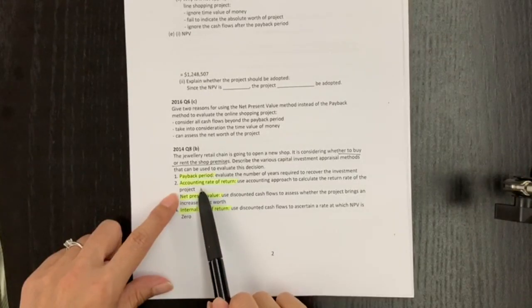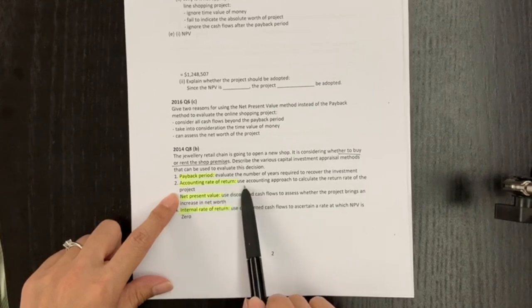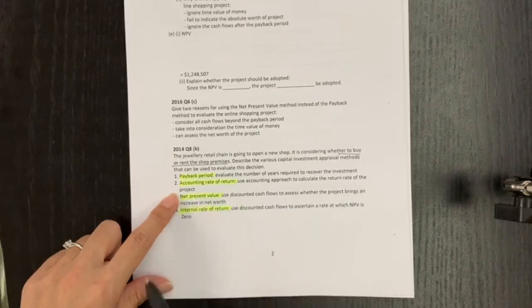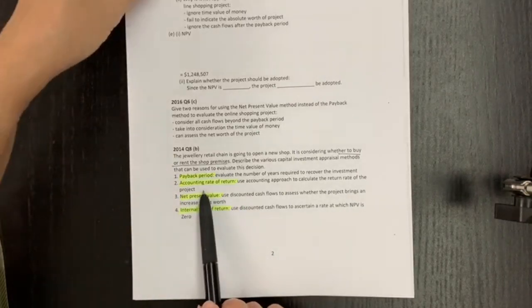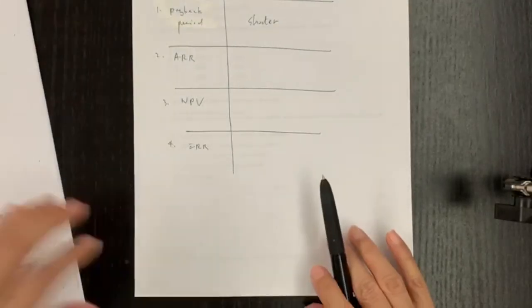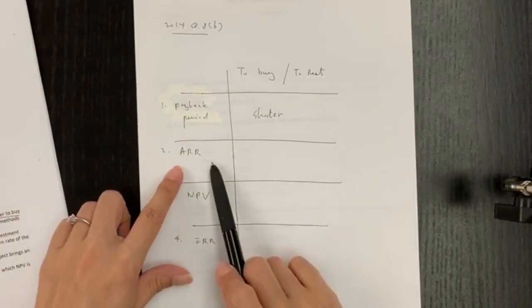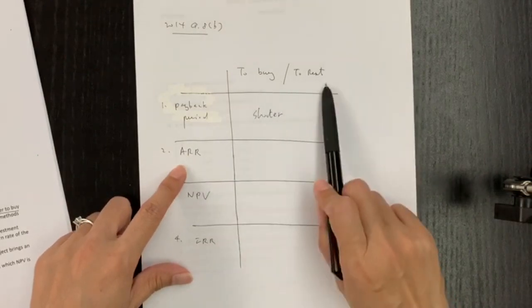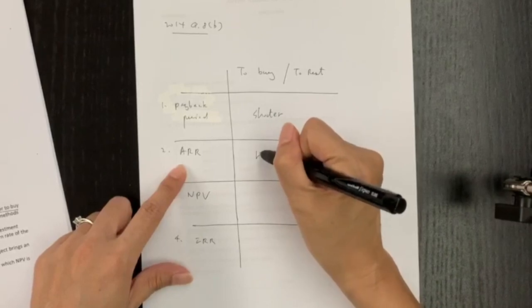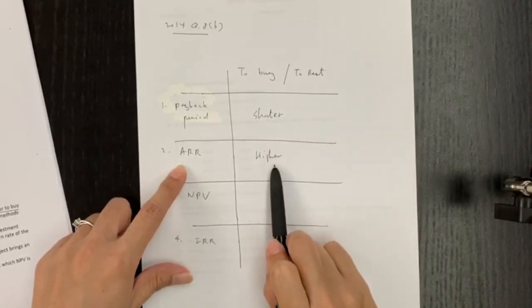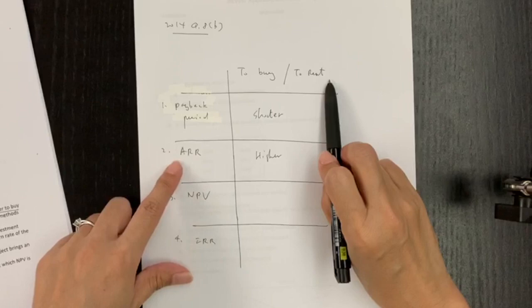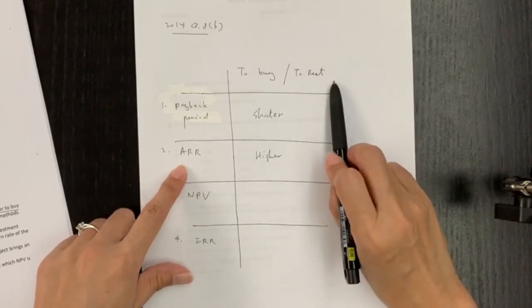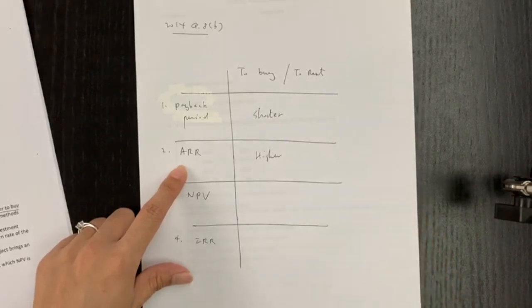Okay, so the second method is ARR, and the meaning is to use an accounting approach to calculate the return rates of the projects. And how are you going to use ARR to make your decision? You have to calculate ARR if you buy, and then calculate ARR if you rent, and of course you choose the higher one. If the ARR of renting is higher than buying, then your choice should be to rent the premises instead of buying the premises.